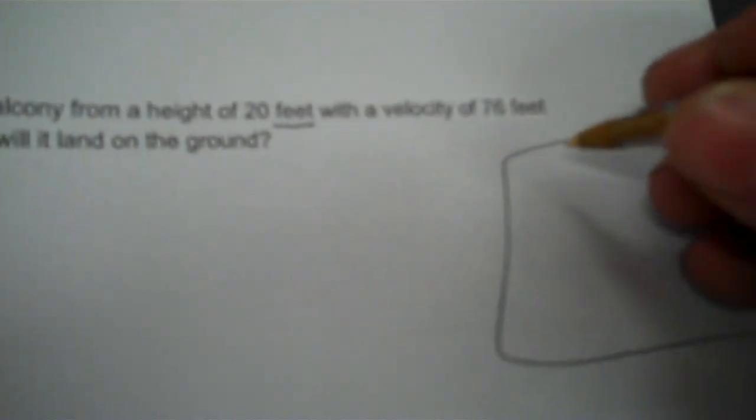A paper airplane is launched off the balcony from a height of 20 feet with a velocity of 76 feet per second. How many seconds until it lands on the ground? So I make my 3 boxes off to the side, because this is a path problem. And by the way, the paper airplane goes like this, so no line. That means I need the 3rd box to be pretty big.